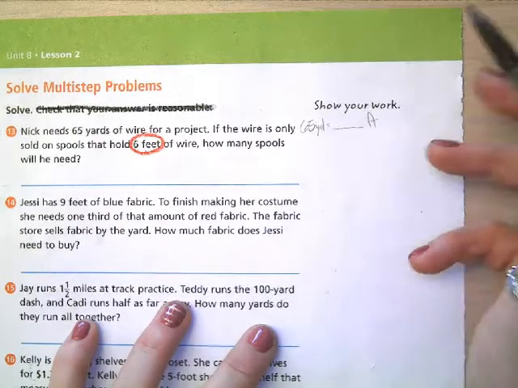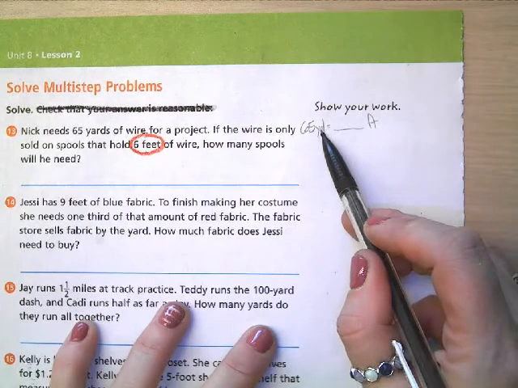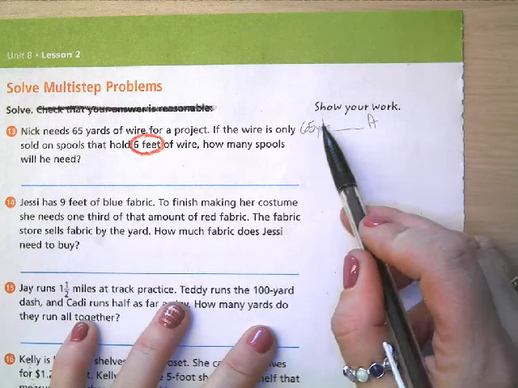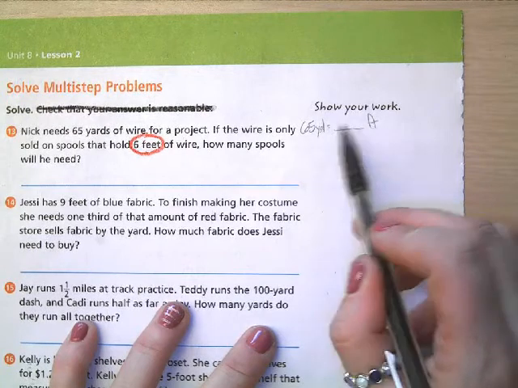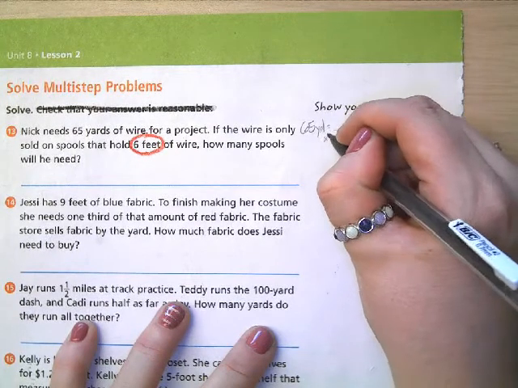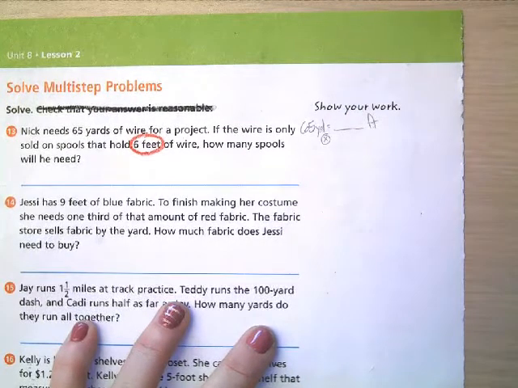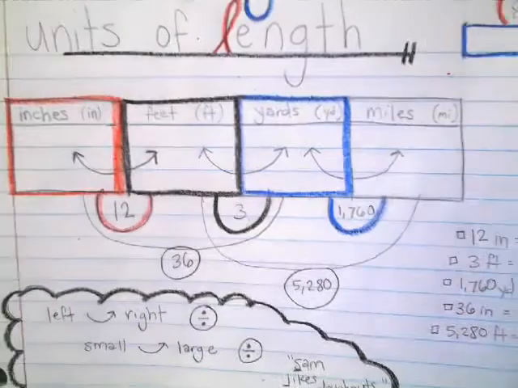equals how many feet? Remember, there's going to be more feet in a yard, so it's going to be to multiply. If you didn't know that, you're going from something large like yards to something smaller like feet. And LS, large to small, means to multiply. This is a multiplication problem.